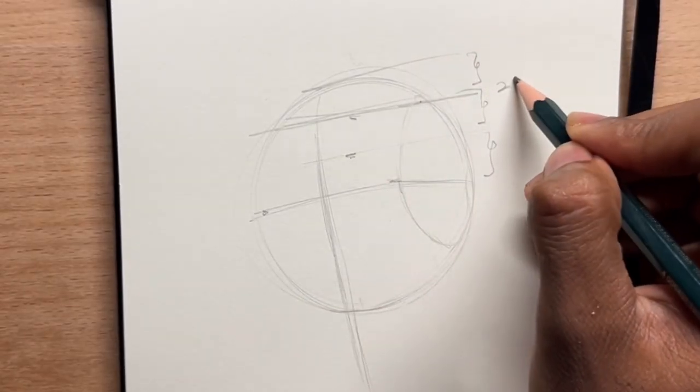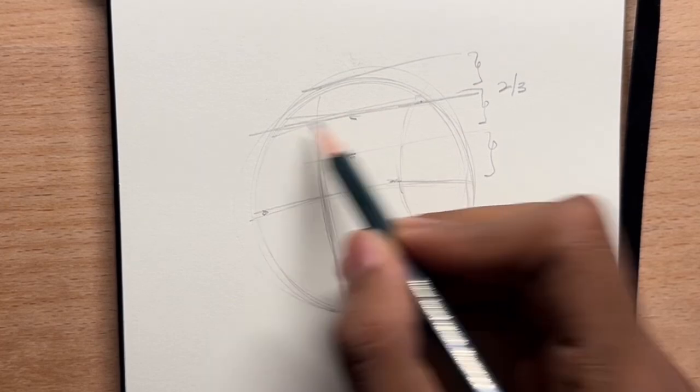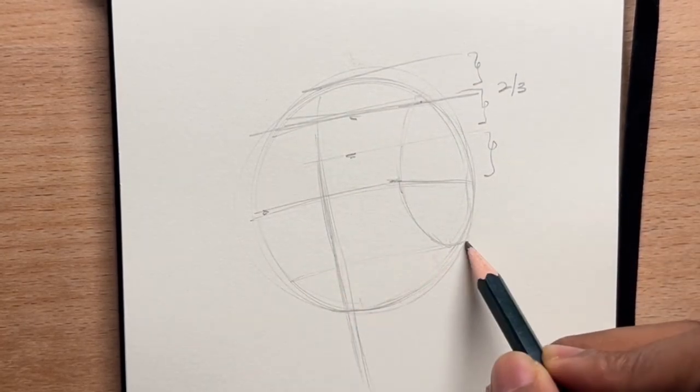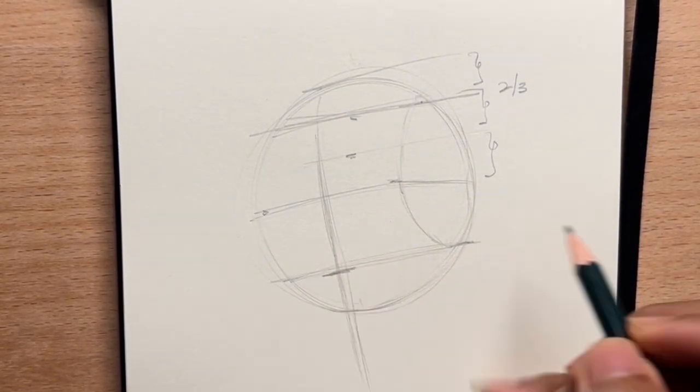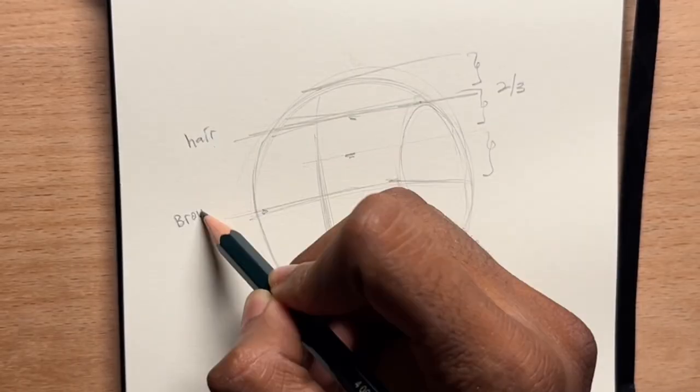Now if you draw a curve from the top end of the circle, it allows you to find the hairline, and you do the same thing at the bottom. It allows you to find the bottom of the nose. Now I already have 2 of the thirds of the face.